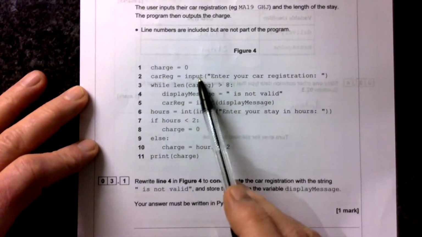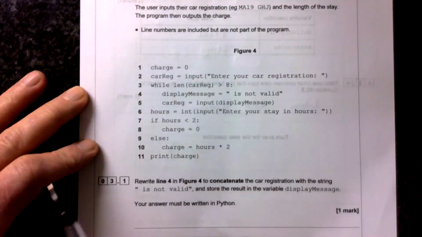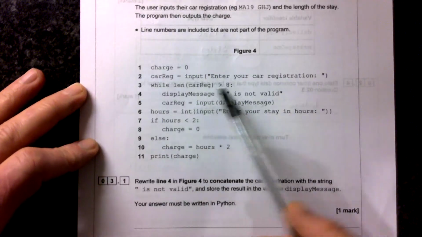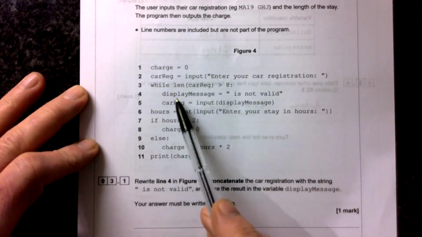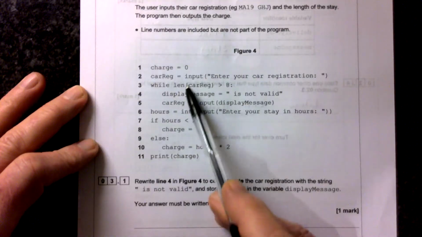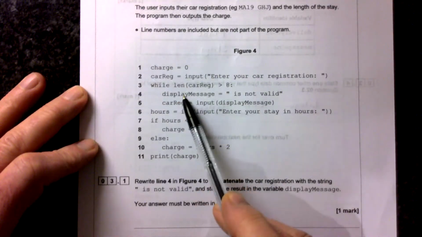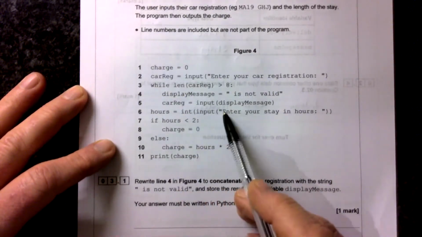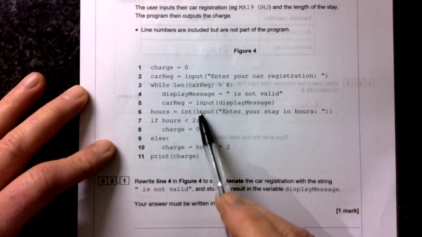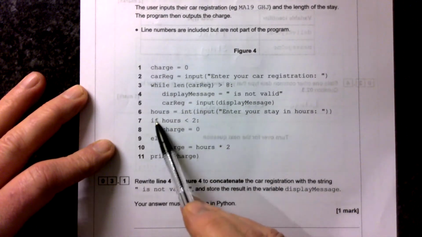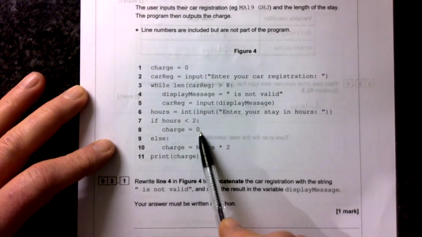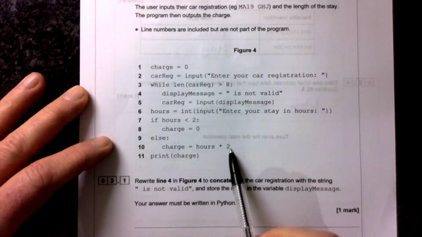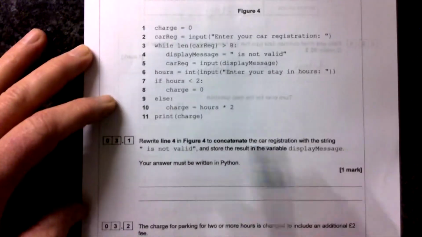Then car reg, this is where you enter your car reg, so that's input, the person inputs that. If the length of car reg is greater than 8, in other words, you've typed in a car reg that's too long, display message is not valid, and ask. In other words, keep asking until the person puts in a car reg that is 8 characters or less. Hours equals int input, input your stay in hours, so it's an integer value, int. If hours is less than 2, then you're free. The car park is free. Otherwise, charge equals hours times 2. In other words, it's £2 per hour. Then you print out the charge.